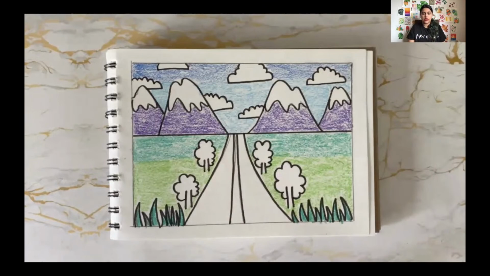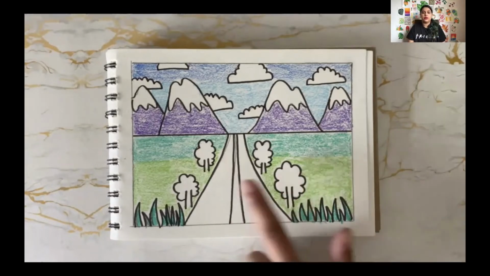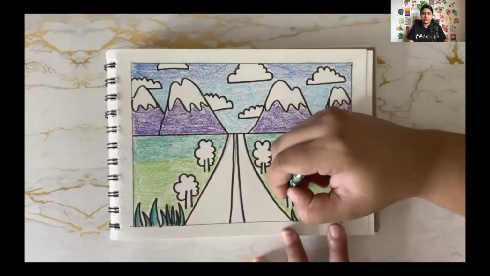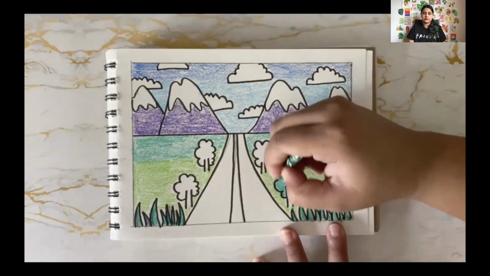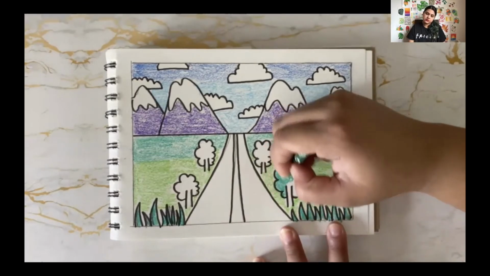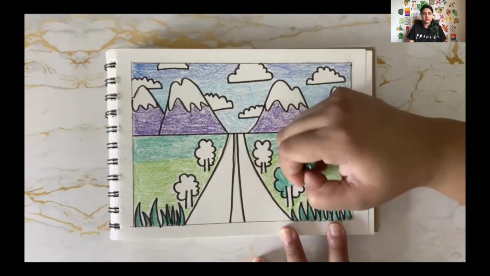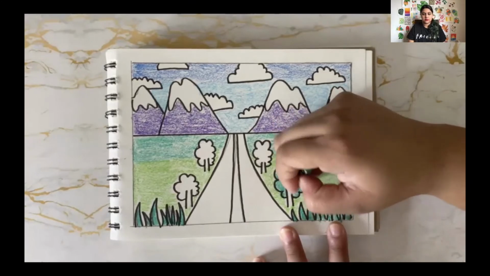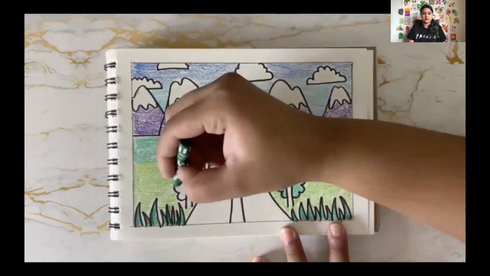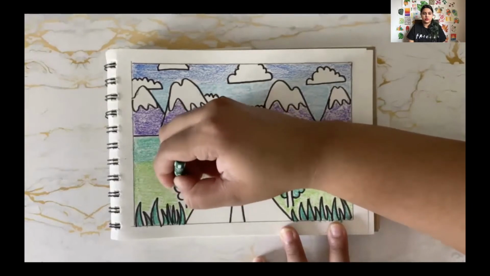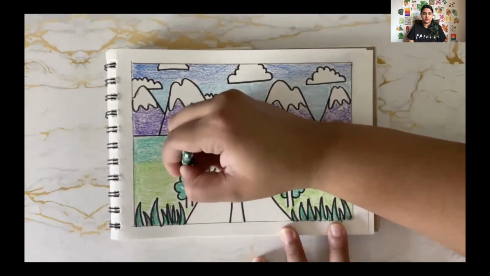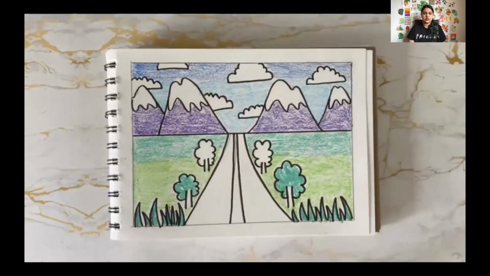That's step number one, done. And now step number two is again doing the dark green for these two trees. So that's one and that's two. Perfect, well done. So those two done.